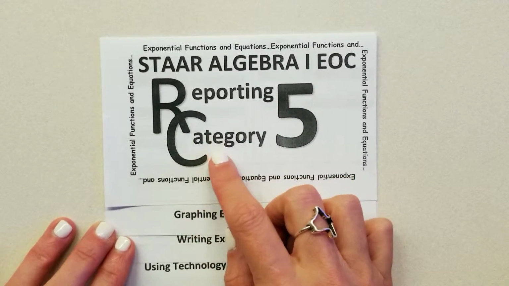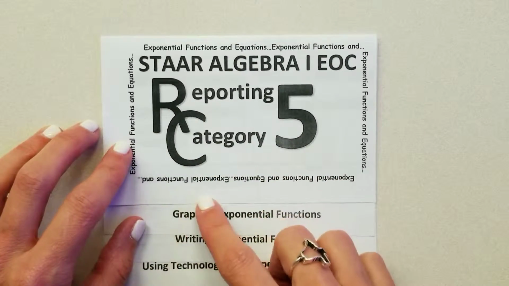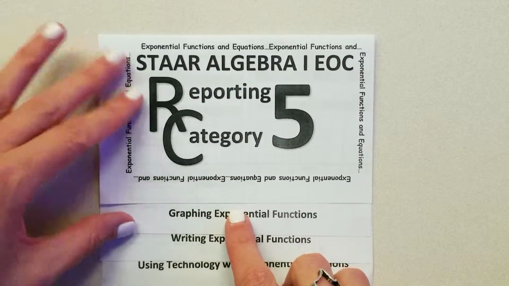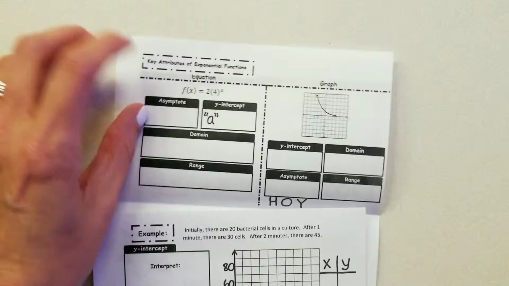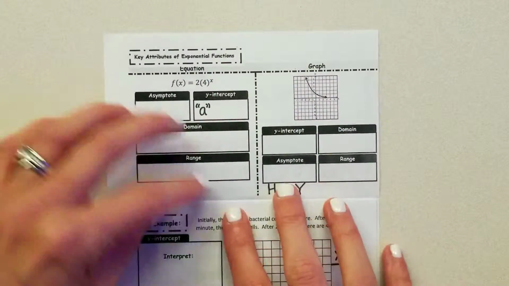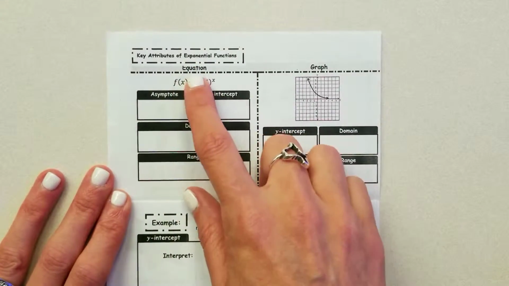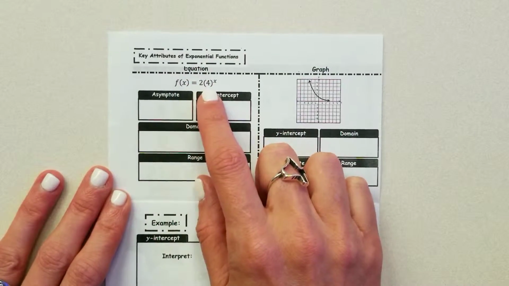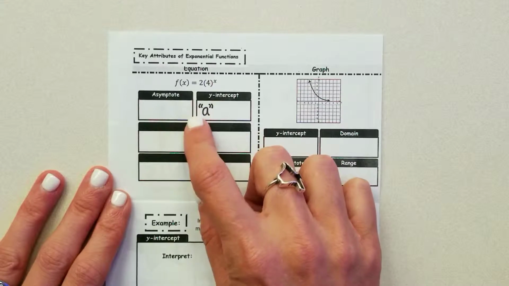Okay, we're going to start reviewing reporting category 5, which has to do with exponential functions and equations. So we're going to look at graphing exponential functions and the key attributes of an exponential function. So first off, we have an equation. F of x is equal to 2 times 4 to the power of x.